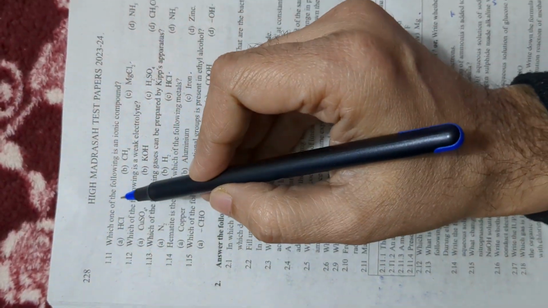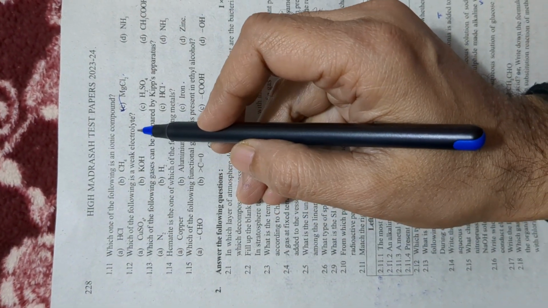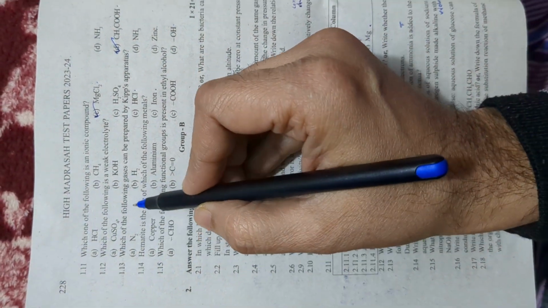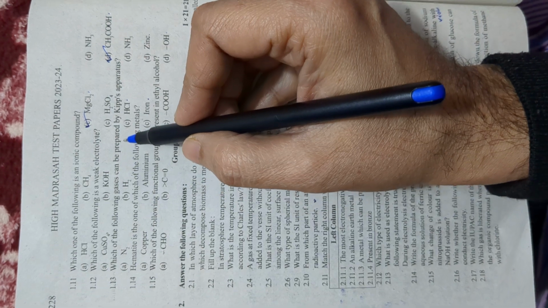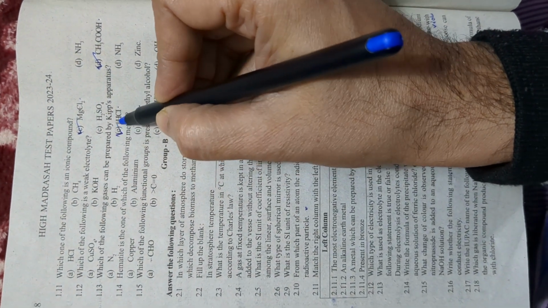Now next is, which one of the following is an ionic compound? Magnesium chloride. Which one of the following is a weak electrolyte? Any type of organic acid is a weak electrolyte. So here it is acetic acid. Which of the following gases can be prepared by Kipp's apparatus? We know hydrogen sulfide and another is hydrogen chloride.